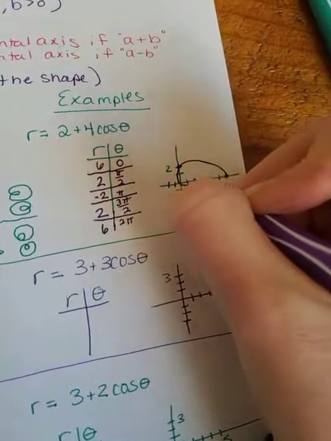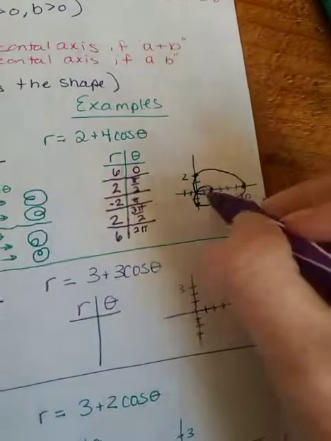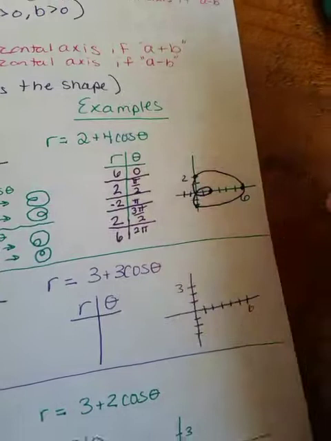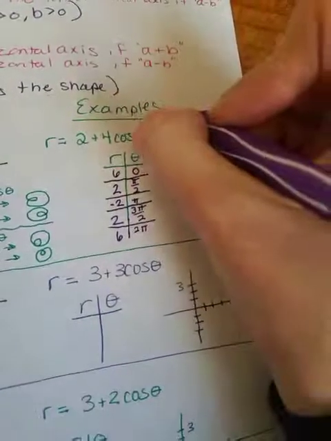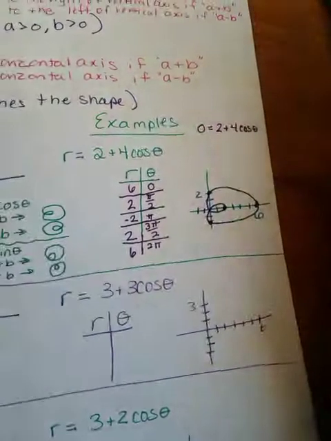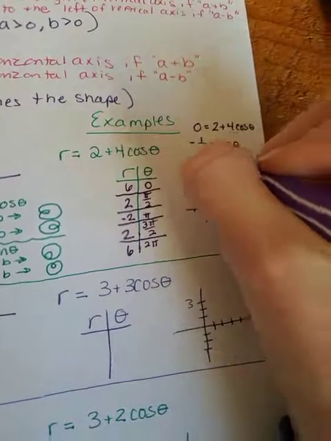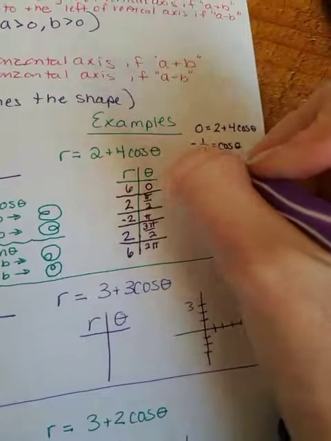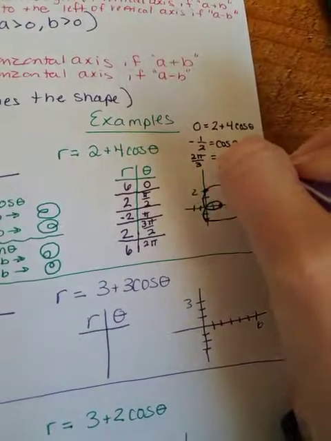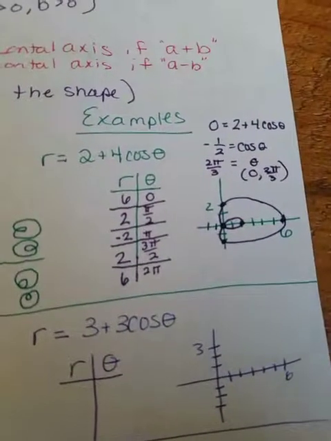Like that. If you're like, well, you never actually crossed the origin here, let me explain where that comes from. If I were to find the 0 of this, 0 equals 2 plus 4 cosine of theta, you would subtract 2 and divide by 4, and so you would end up with negative 1/2 equals cosine of theta. And you're going to tell me that theta is 2 pi over 3. So this is the point 0, comma, 2 pi over 3, which does give you that value right there because you haven't moved at all.